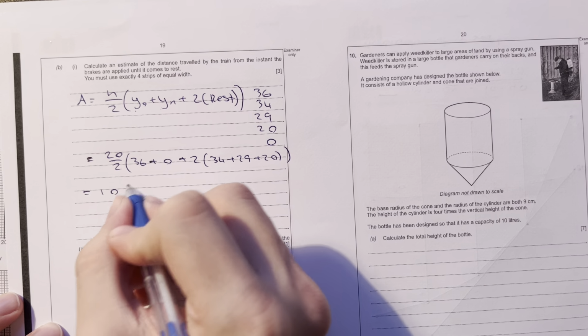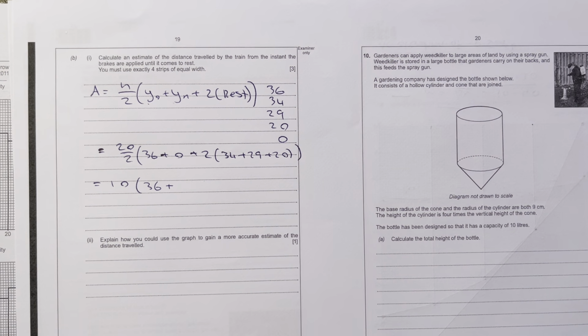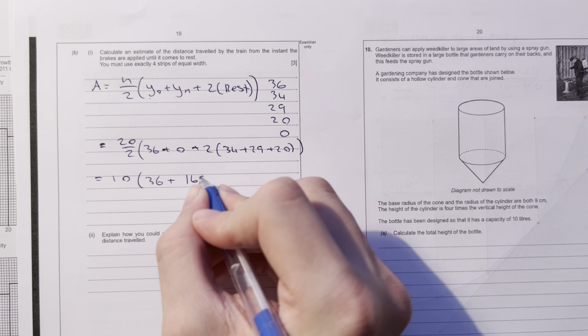So I get this to be 10, and then 36 plus 2 times 34 plus 29 plus 20. That's going to be 166.